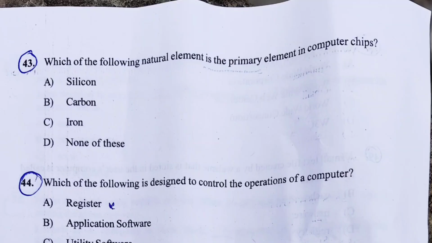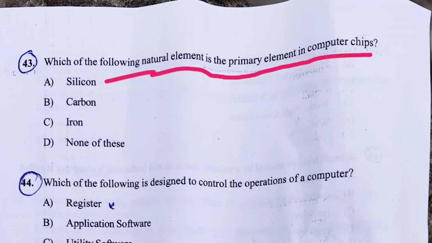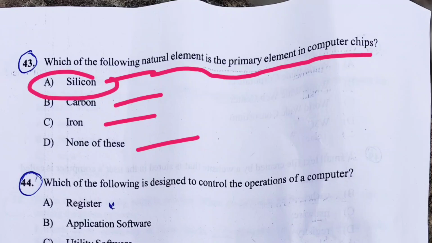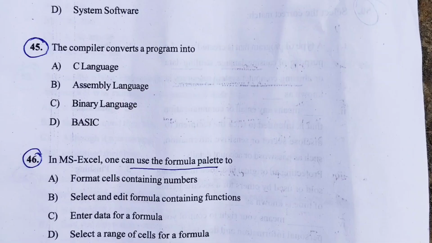Next question is, which of the following natural element is the primary element in computer chips? Options are silicon, carbon, iron, or none of these. So basically silicon is the primary element in the computer chips. The A option should be correct.